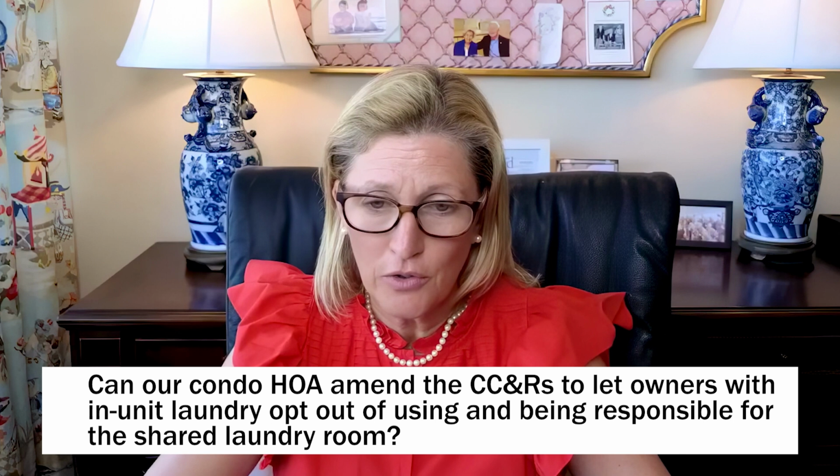the shared laundry room? I think you can amend your CC&Rs, but I'm not really sure how that's going to benefit anybody. Like, are you thinking that there'll be a special cost for using the laundry room? I'd have to learn more about that.